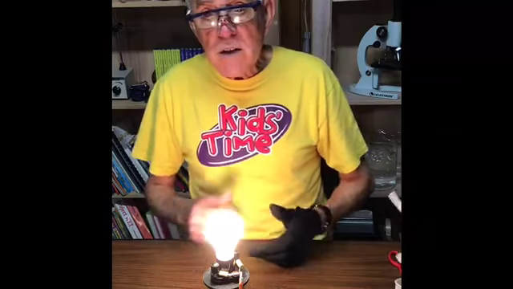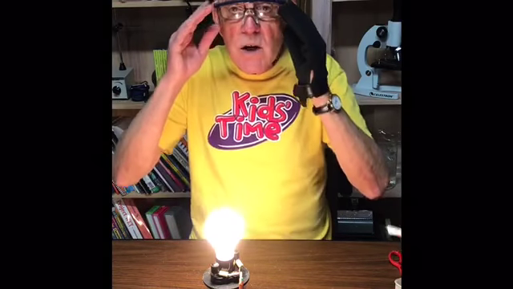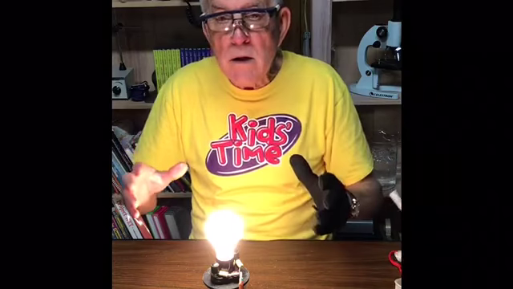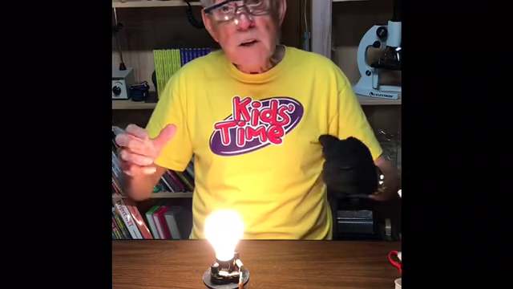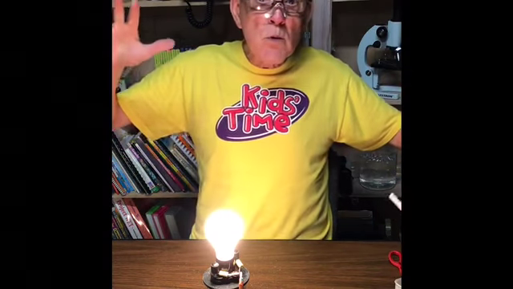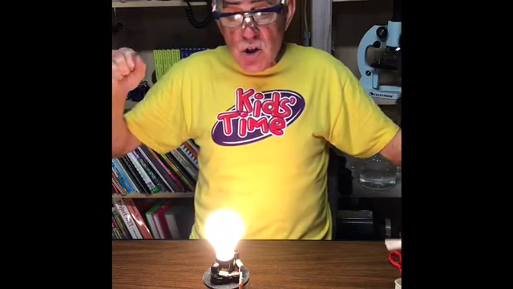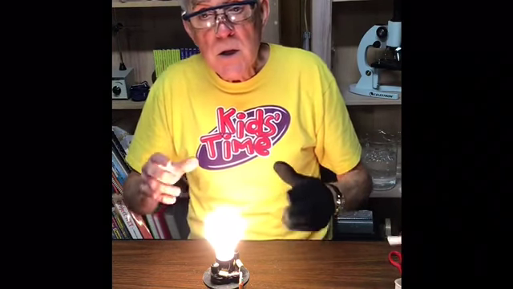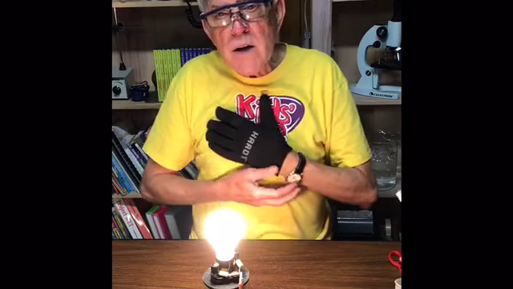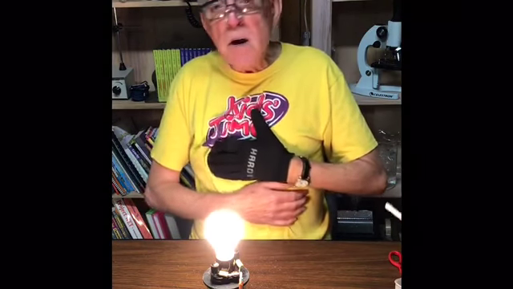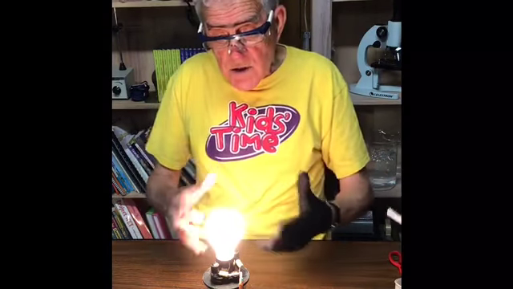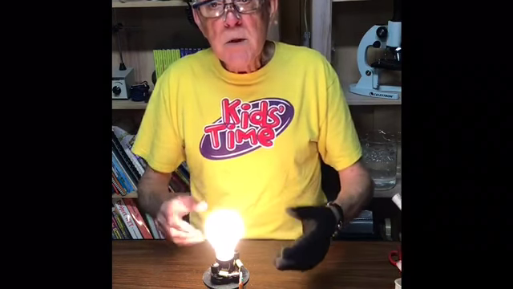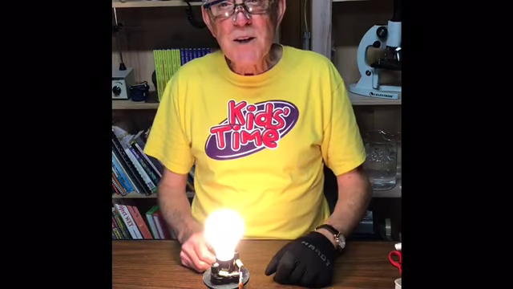Wow, that's why it's so dangerous for you and I to be operating anything when our body's wet. If your hands are wet, if your feet are wet, if you're in the bathtub, the swimming pool, whatever, you don't want to touch anything that has electricity going through it. Because the water in our body has a lot of minerals in it, and it will conduct electricity, and you can be shocked. You can be electrocuted. You could die because you weren't very safe around electricity.